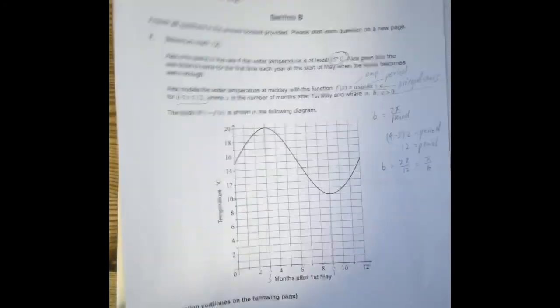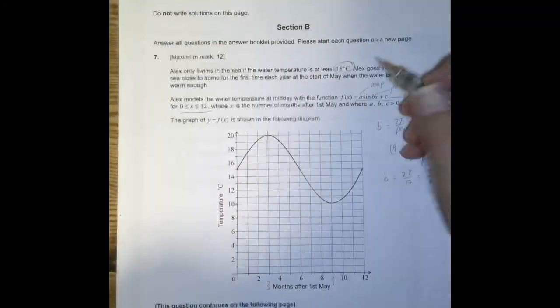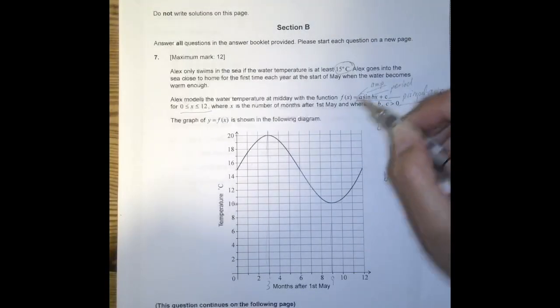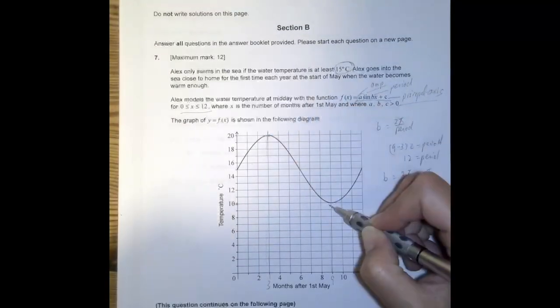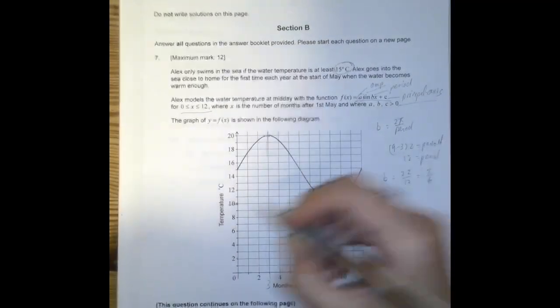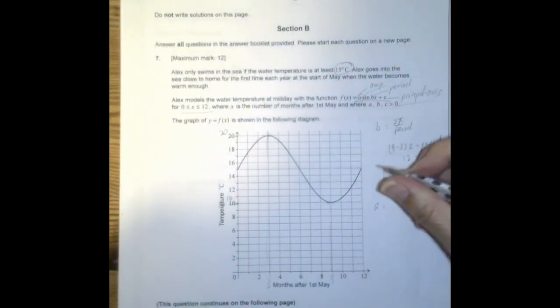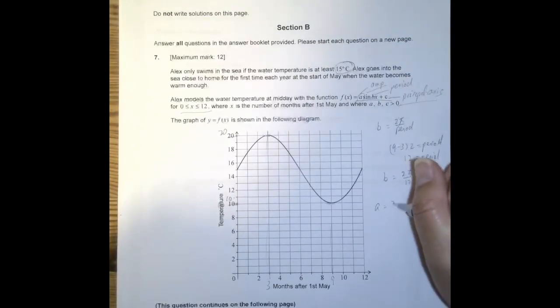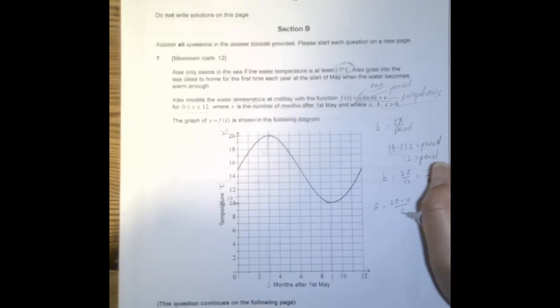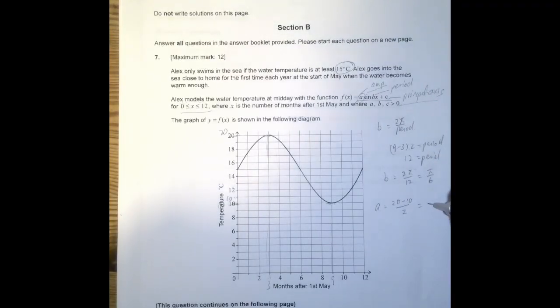Now next bit, we need to find A and C. It says write down, you don't need any steps, but I'm going to show you what I'm thinking. So as we said, amplitude. So we want the max and the min. We work on the maximum point and minimum point here. Minimum is 10. Maximum is 20. So A will be equal to, we find the difference of it, so it's 20 minus 10 divided by 2. That gives us 5.